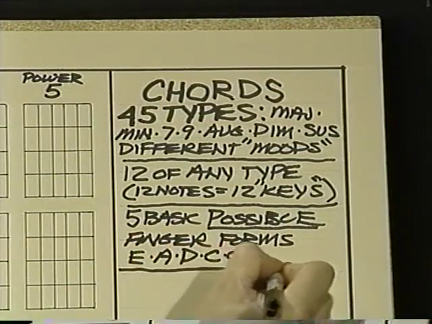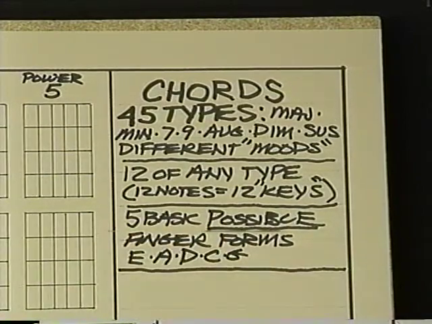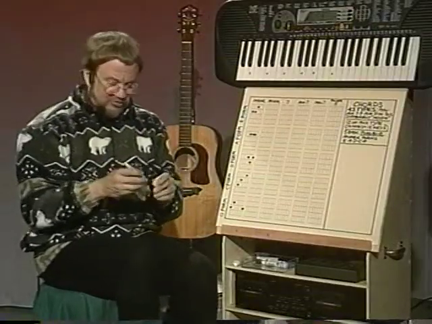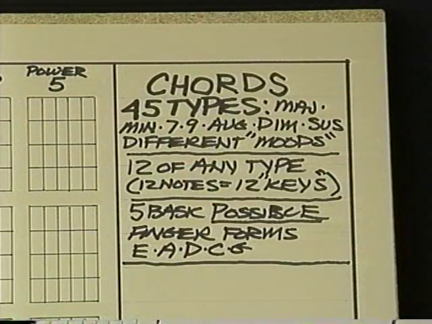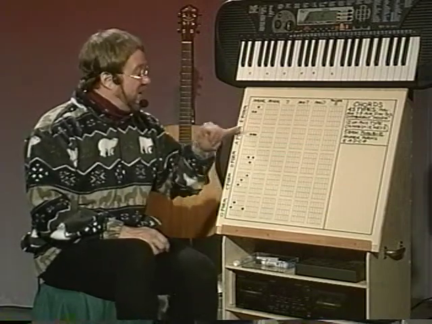Now, some of you may bump into some other alternate naming systems that they use for these forms, too. These are the ones I like. It seems to connect with people better. 5 basic possible finger forms: E, A, D, C, and G. But that doesn't mean you can't play all 12 chords. That means that, in fact, you can play all 12 chords, and you could play all 12 chords using any one of these 5 forms.